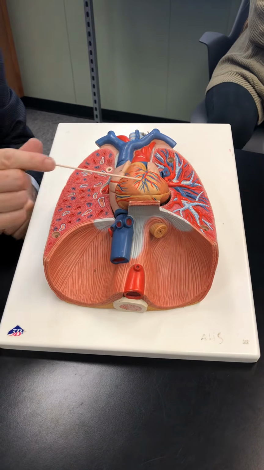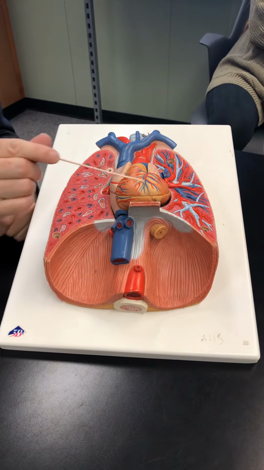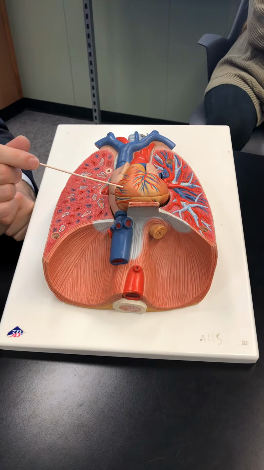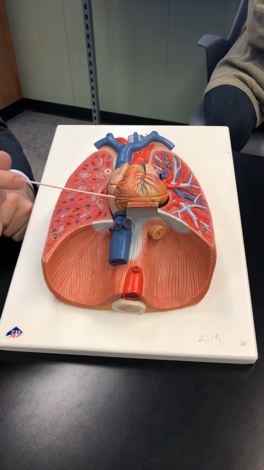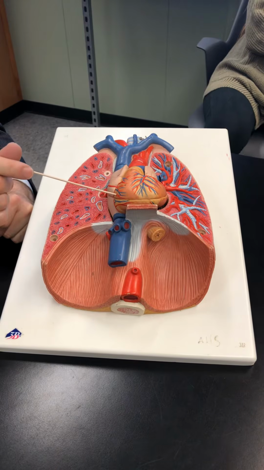It's not really as nice as the others, but there's some yellowish coloring here to indicate that there is some fat surrounding the heart, adipose tissue, and you see it on some of the other models. Most organs have some adipose, some fat surrounding them.